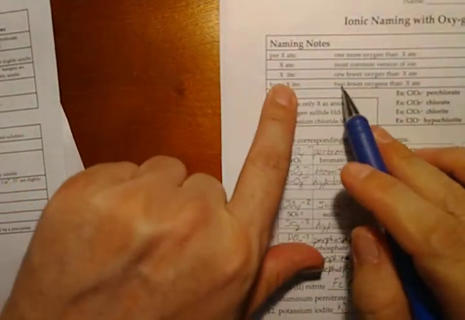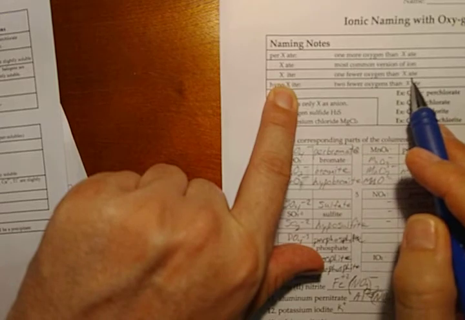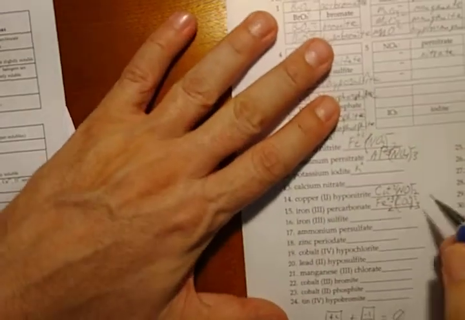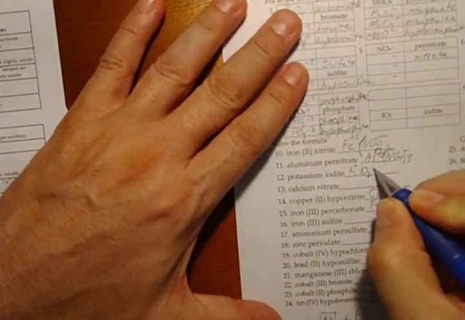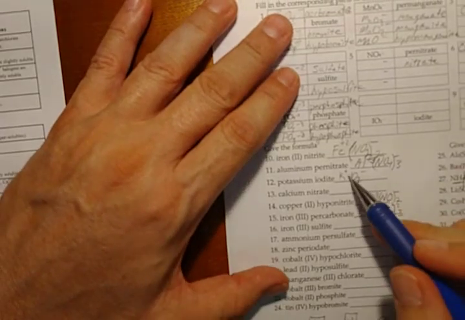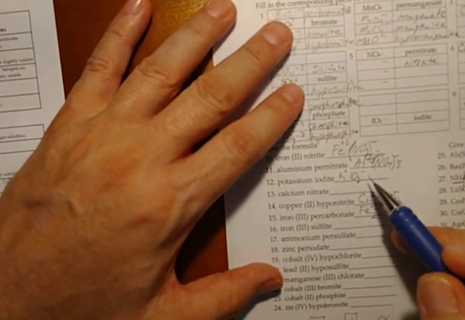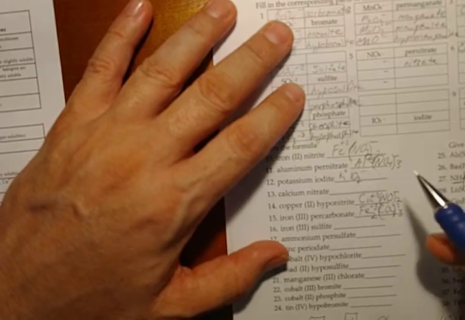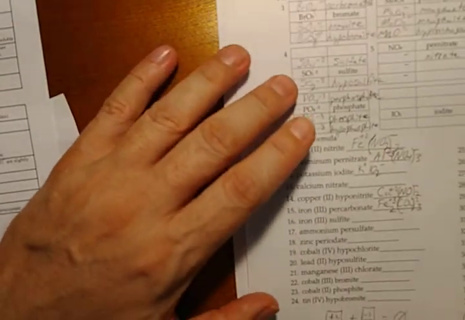Iodite then would be one fewer oxygen than iodate. So not IO3, but IO2 minus 1. The charges have to add to 0, but this time they already do, so we'll leave them alone. If you want to erase the charges, that's fine, because officially they're not really part of the answer. They're just our notes to ourselves, but if you don't want to erase them, don't.